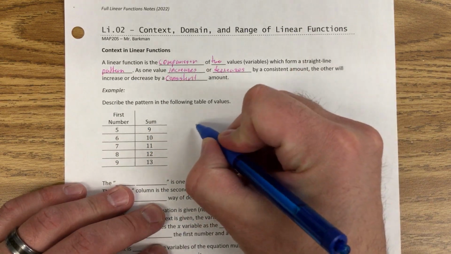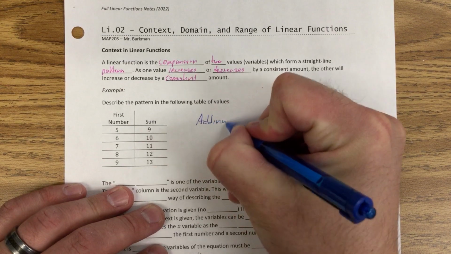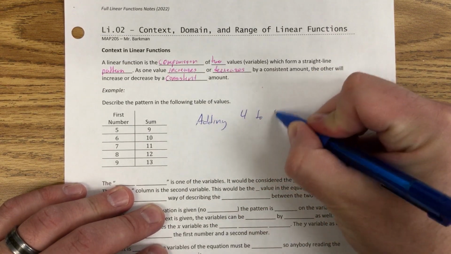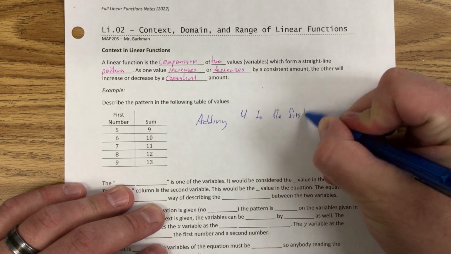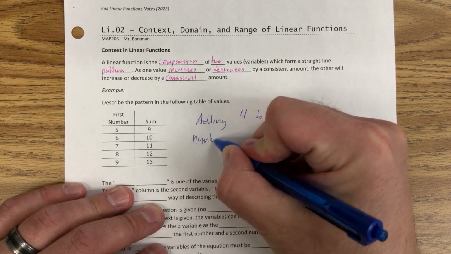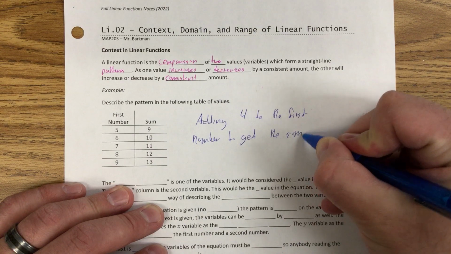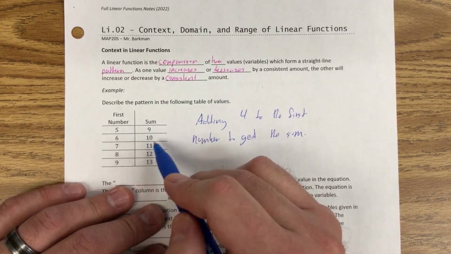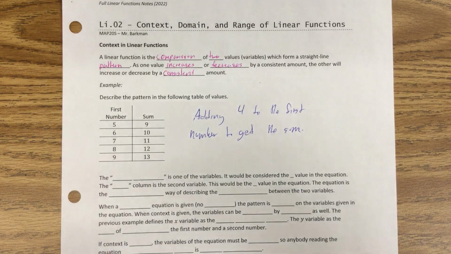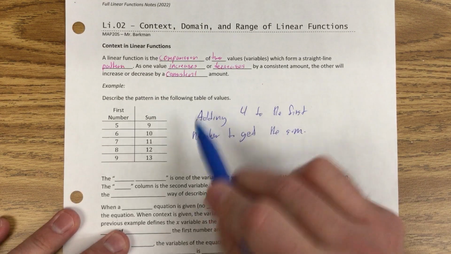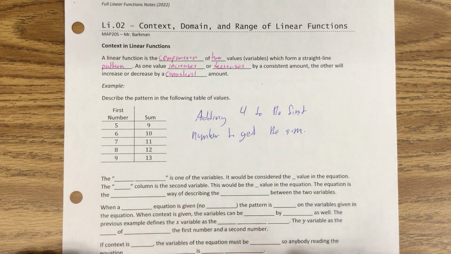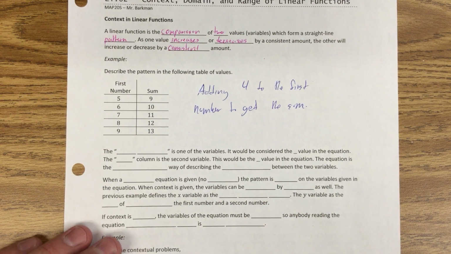It looks as though we are adding 4 to the first number to get the sum, right? 5 plus 4 is 9, 6 plus 4 is 10, 7 plus 4 is 11, and on and on. So this is some context that is coming into play here.